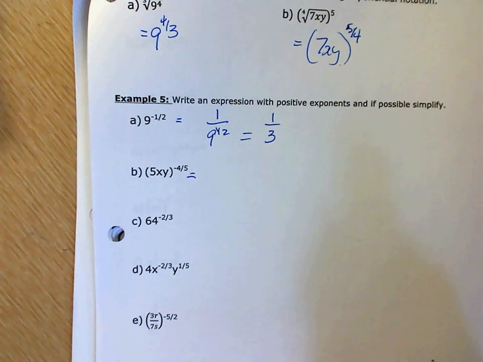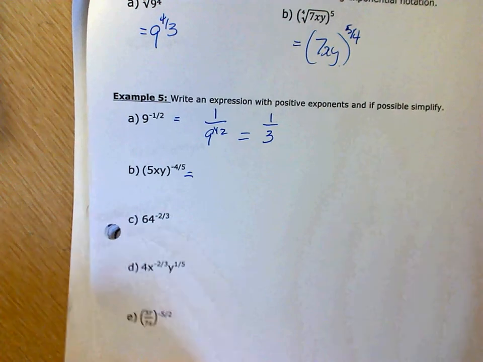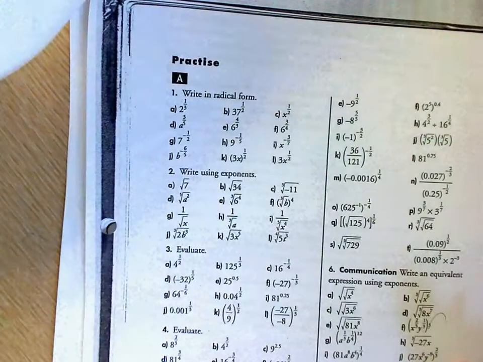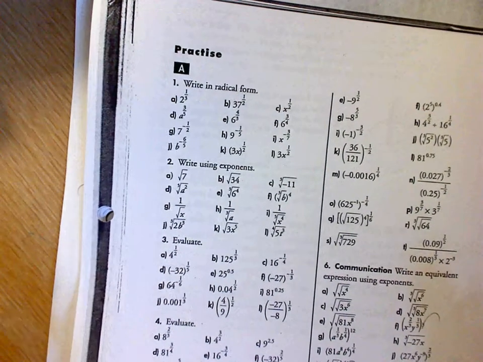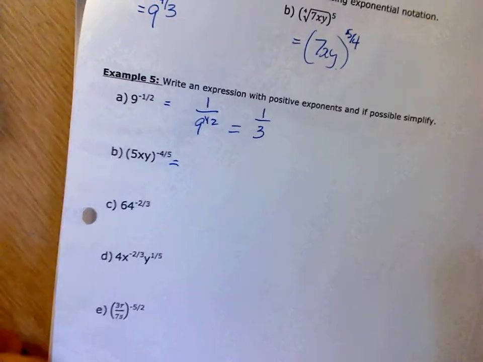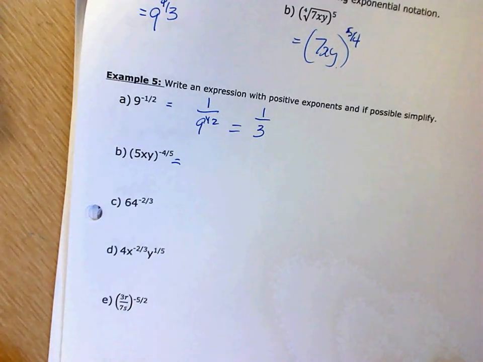What do you think? Do you guys not have example 6? I guess not, eh? We'll do a few more examples after this.